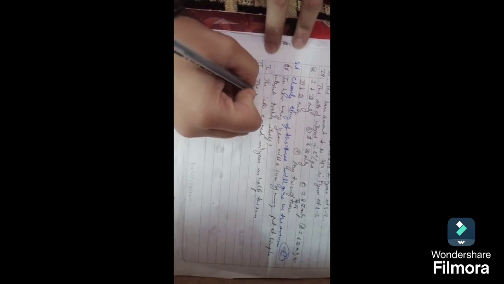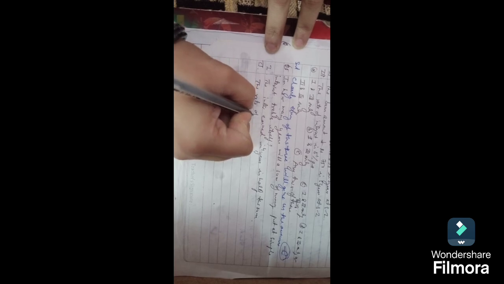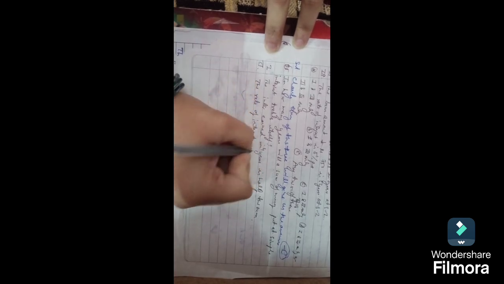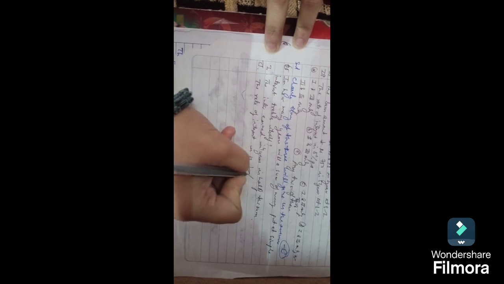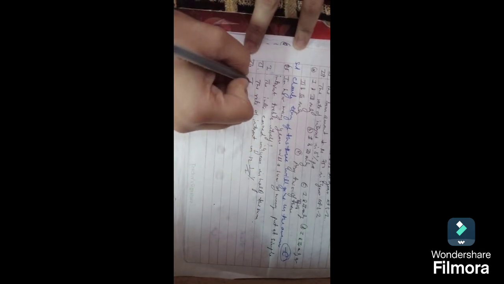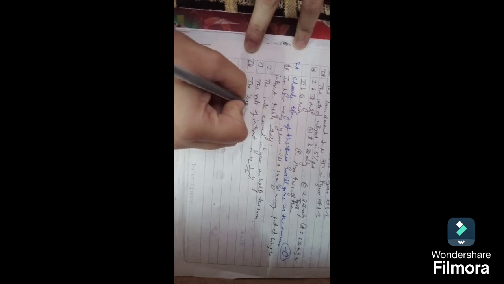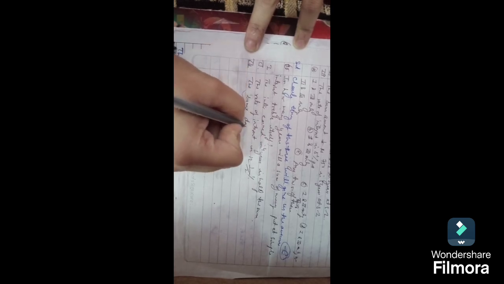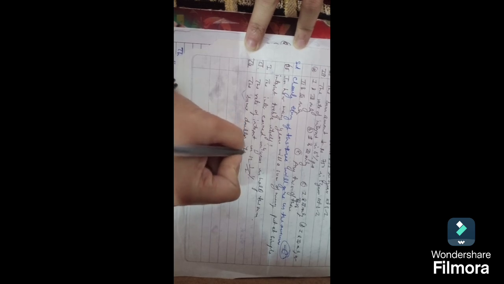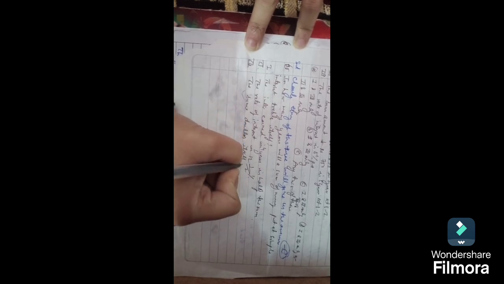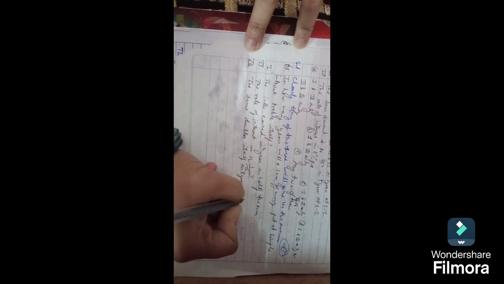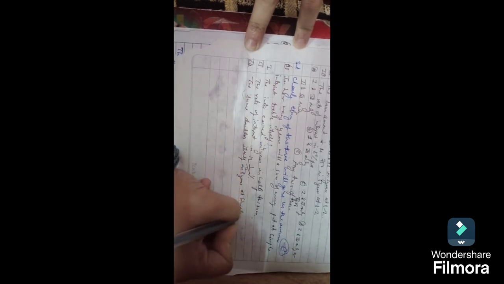Second statement, the rate of interest is 12 1 by 2%. Third statement, the sum doubles itself in 8 years at simple interest.